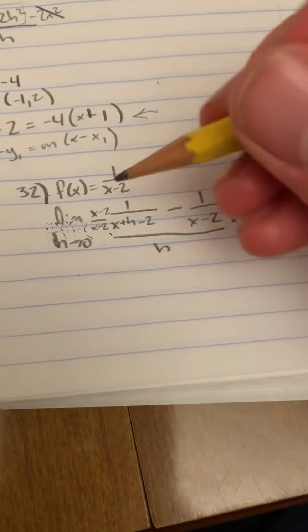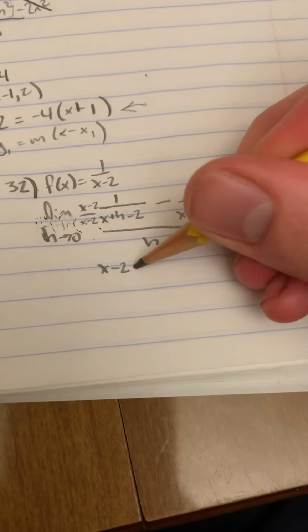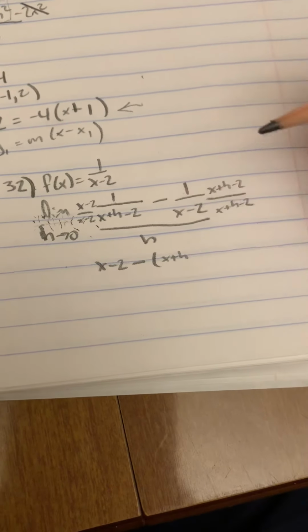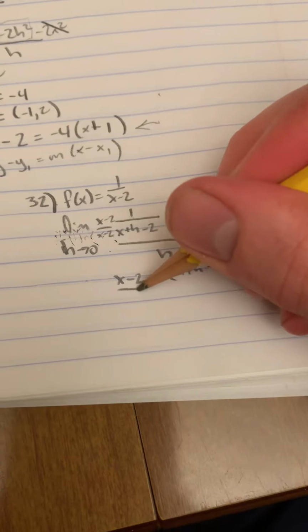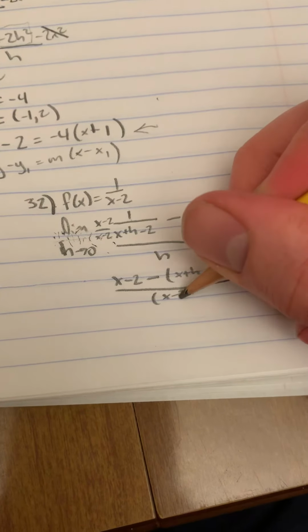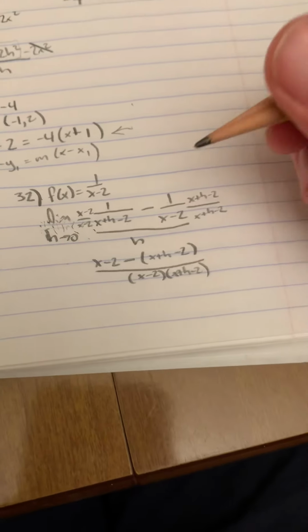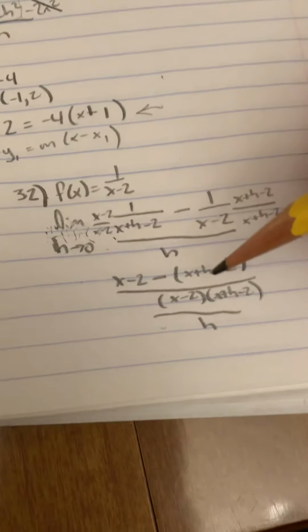In my numerator, I end up with x minus 2 minus x plus h minus 2, over x minus 2 times x plus h minus 2, that's my common denominator, over h. And we're taking the limit as h approaches 0.